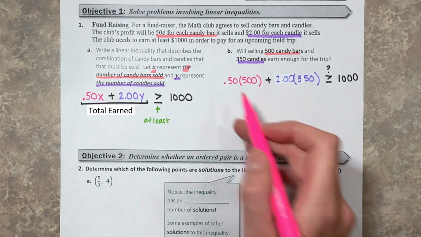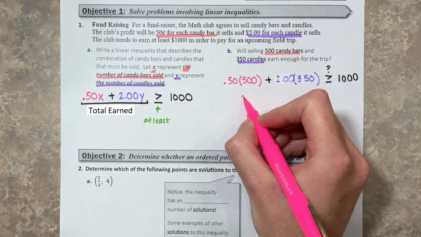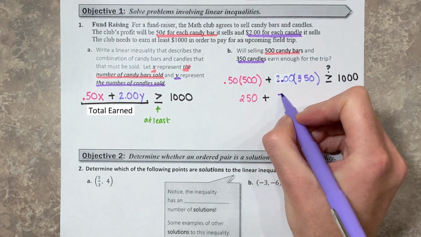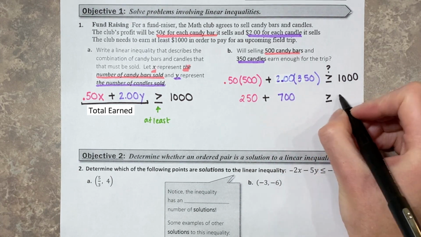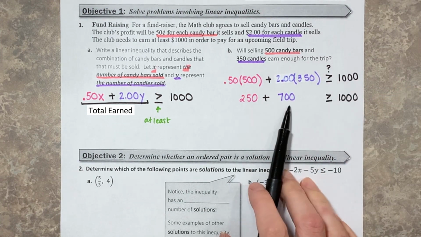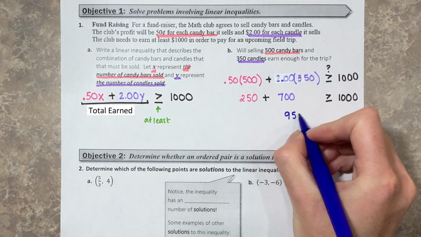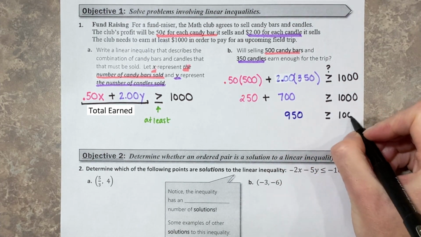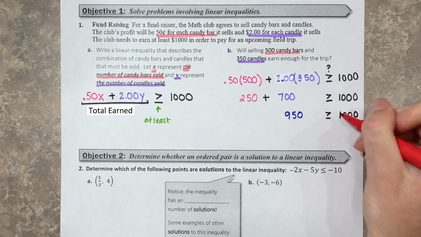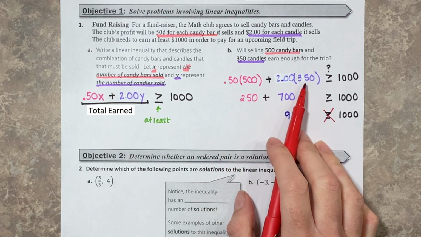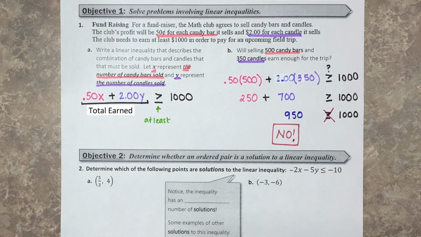If we compute this, 0.50 times 500 will give us $250, and $2 times 350 will give us $700. And if we take 250 plus 700, that leaves us with 950. 950 is not greater than or equal to $1,000, so selling 500 candy bars and 350 candles does not earn enough for the field trip.